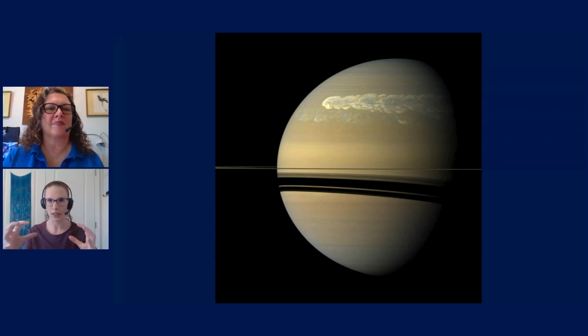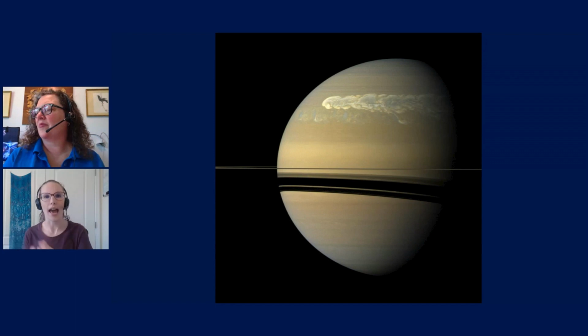We saw storms appear. I don't remember if it was right at solstice or after it, but there was definitely a temperature change and storms that we saw form as the solstice was happening, as it was changing where it was relative to the sun.